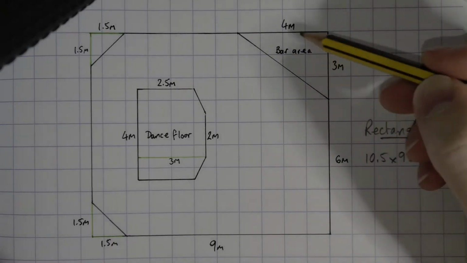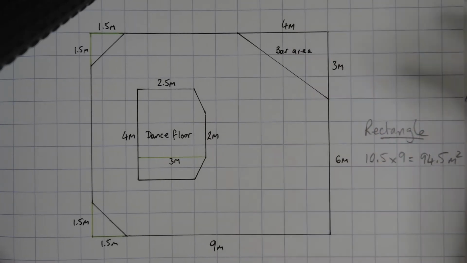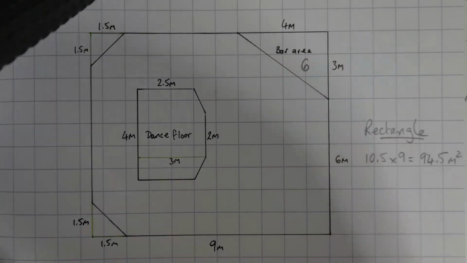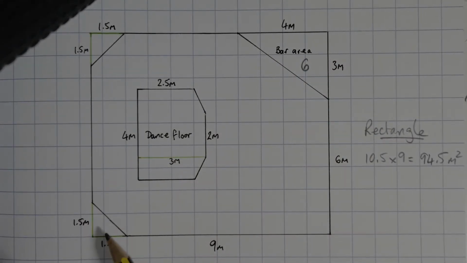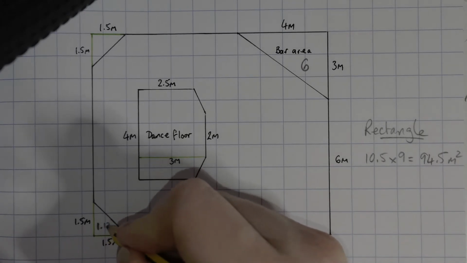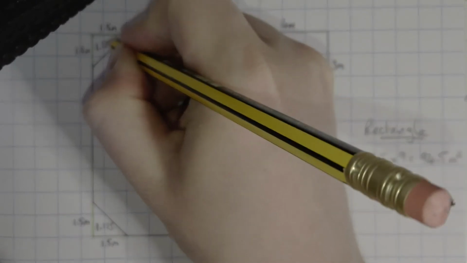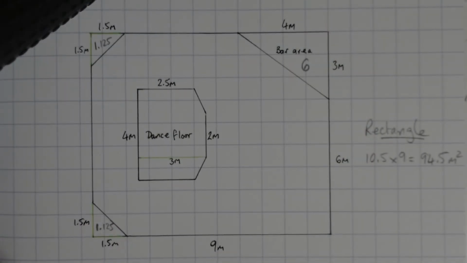So this triangle up here is relatively straightforward. 4 times 3 is 12, but half of that is 6. So that's 6 square meters in there. Down here in the corner, 1.5 times 1.5 is 2.25, and half of that is 1.125. So this is also 1.125.